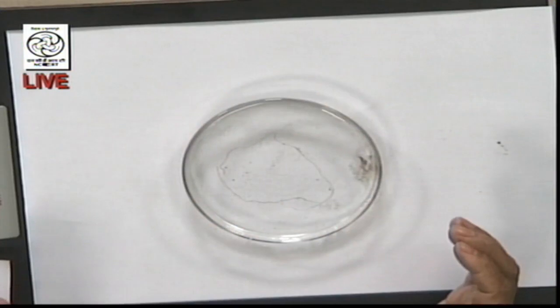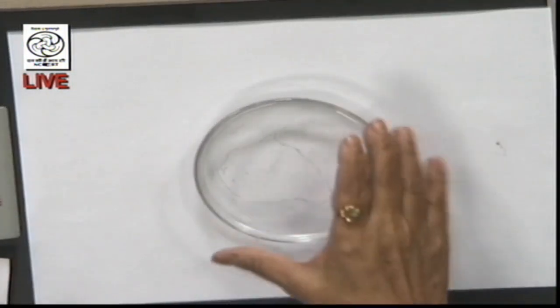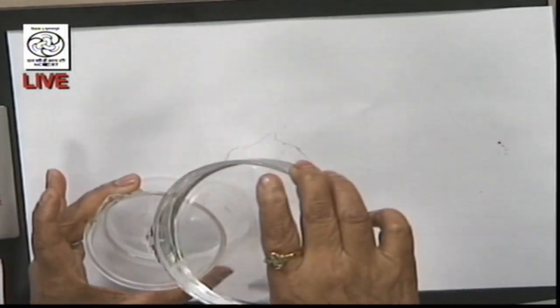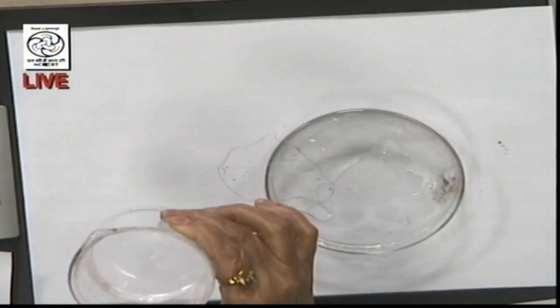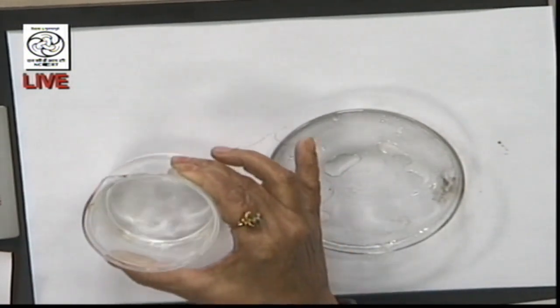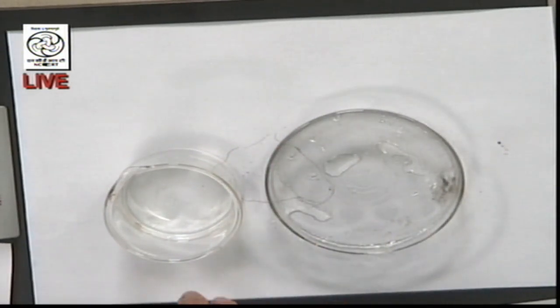And if I talk about liquids, they are fluid. For example, if I take this water in this petri dish, then the liquid has attained the shape of the container. Fine. If I put a similar liquid in a beaker, what will happen? This liquid has again taken the shape of the beaker. So we say that liquids are fluid.